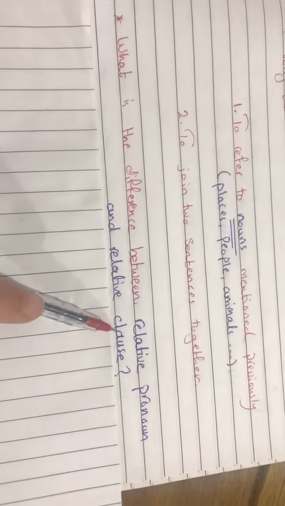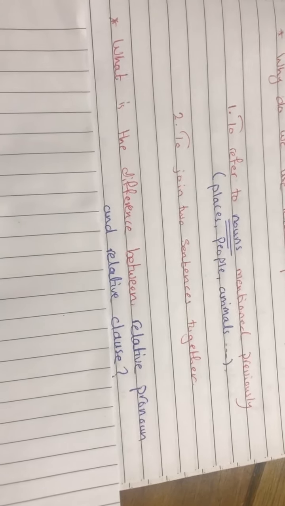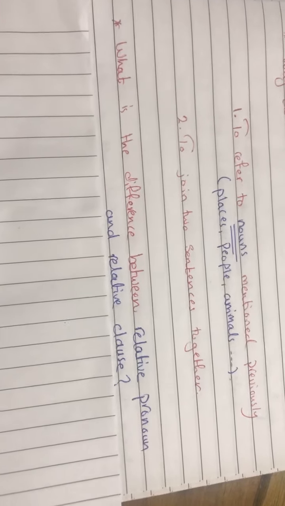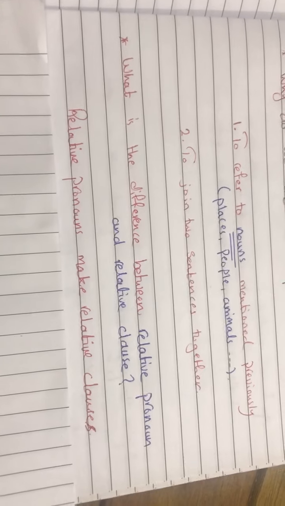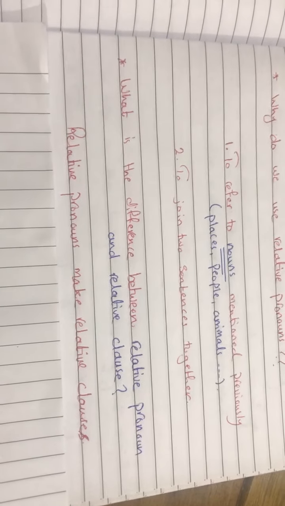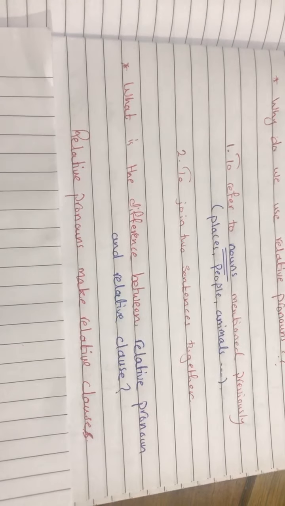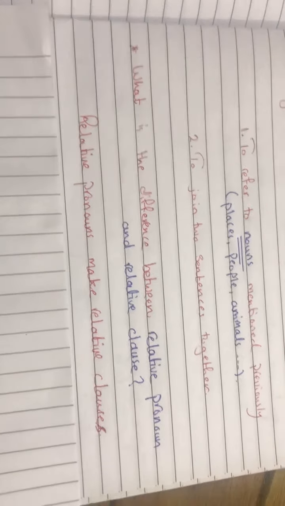Clause زي ما كلنا بنعرف it is part of a sentence, يعني it is not a full sentence. هو الكلوز حتى مو جملة كاملة, it is a part of the sentence. Okay? So relative pronouns make for us relative clauses. هم اللي بيشكلوا لنا relative clauses. So here إن شاء الله we are going to talk about some of these relative pronouns and their uses.